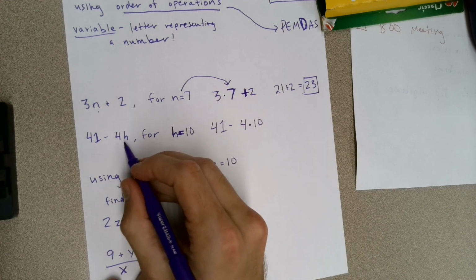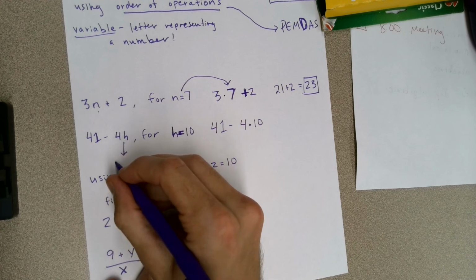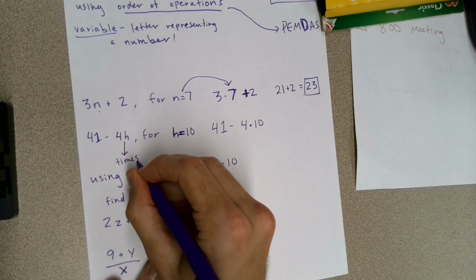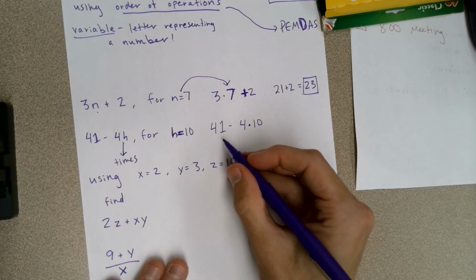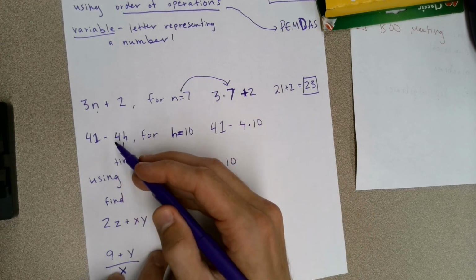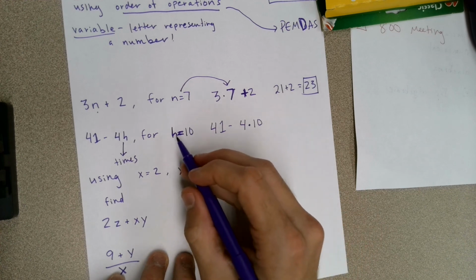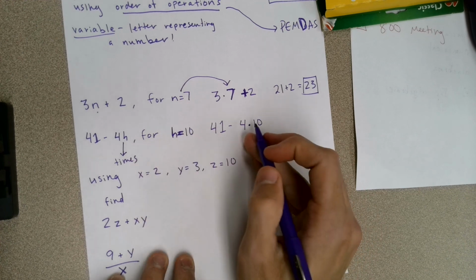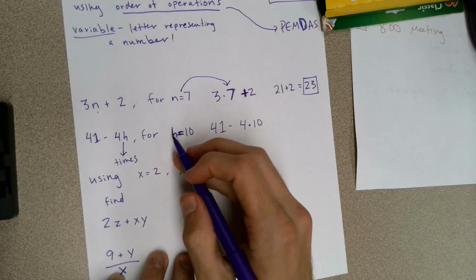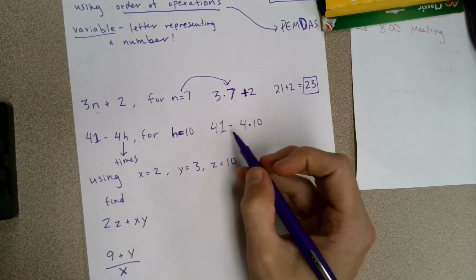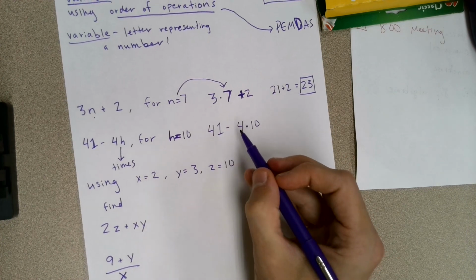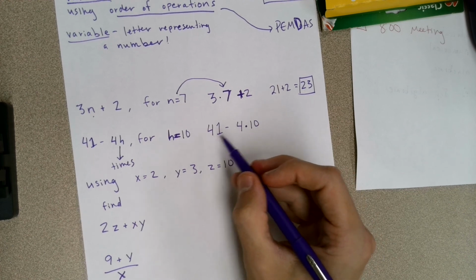Remember, if 4 is touching h, that means times. So I know that meant times over here. So 41 minus 4h became 41 minus 4 times 10 because h equals 10. I just plugged it in. I substituted 10 in for h. All right. Now, do I do 41 minus 4? I know that that's 37. So should I do that?